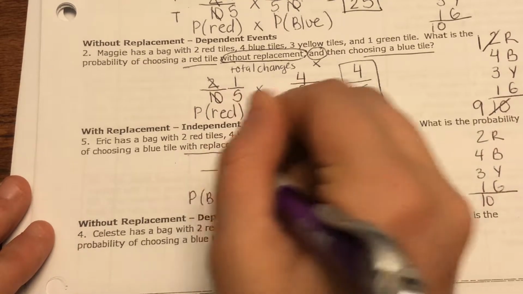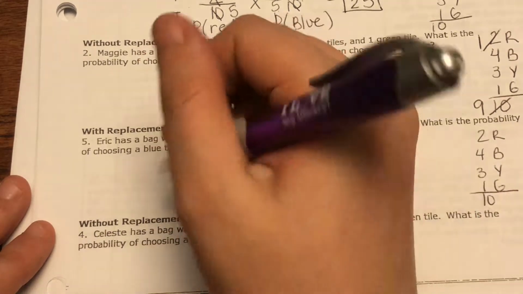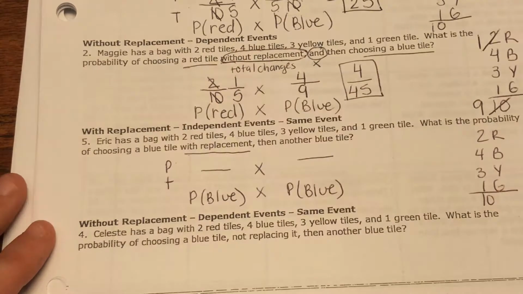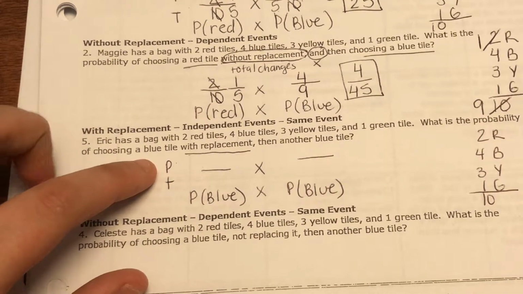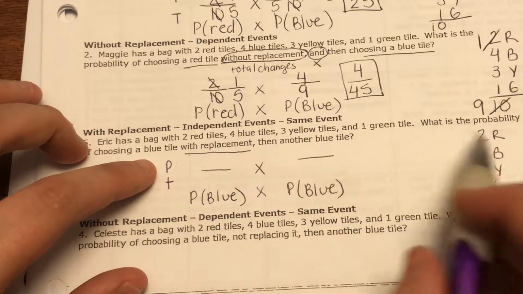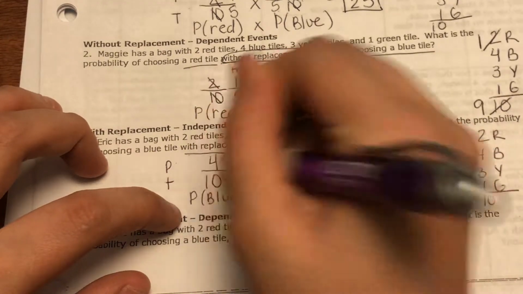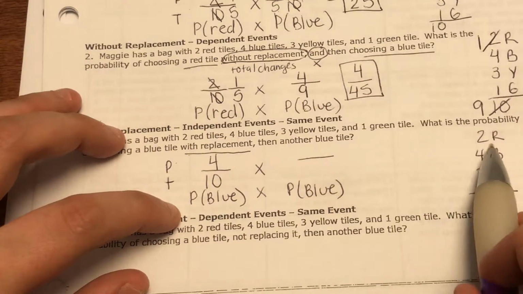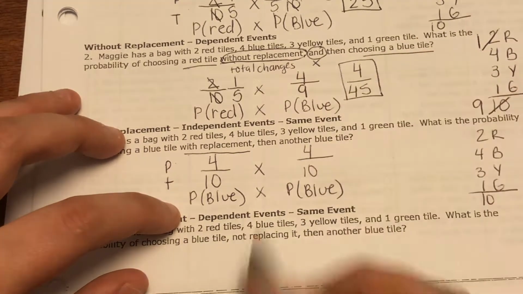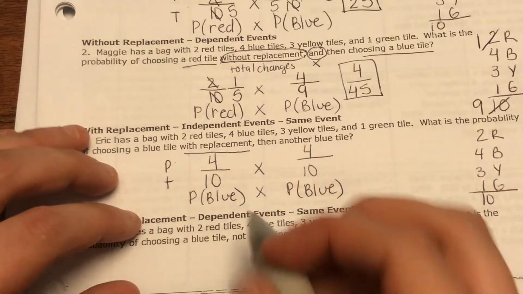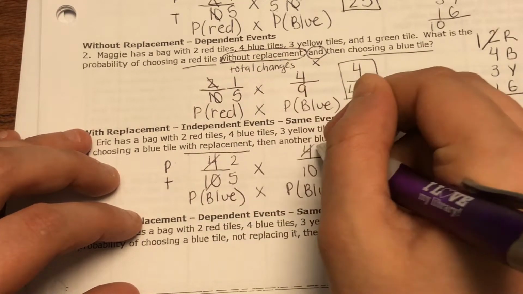So you do, every action gets a fraction. I have 2 actions, 2 fractions. Part over total. So my part is, how many blue do I have? 4. Out of how many total? 10. Okay, well, I put that blue back, so I still have 4 blue out of 10 total because I'm replacing it back. Okay, well, 4/10 reduces to 2/5.